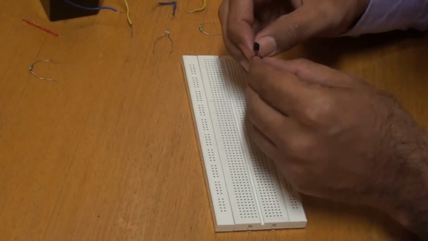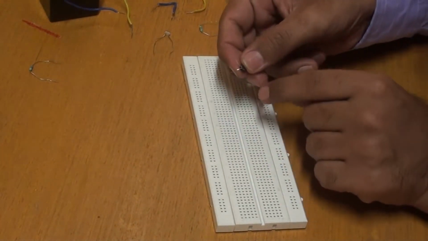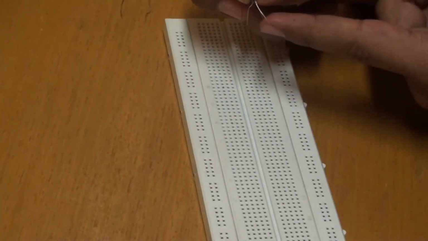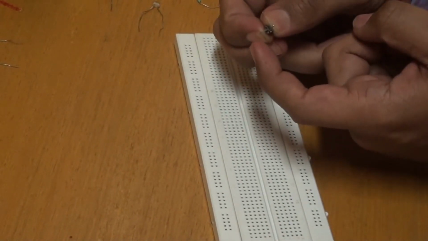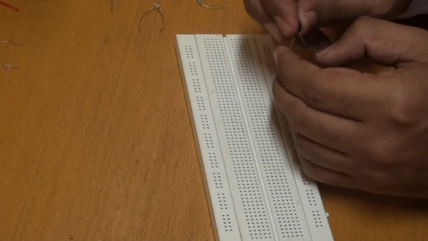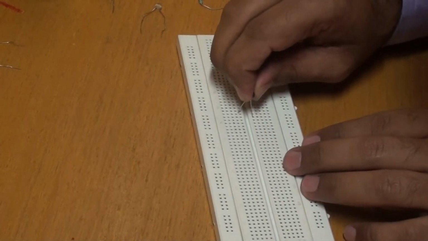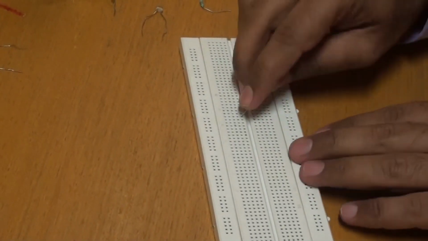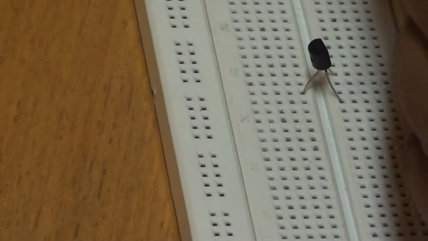Initially I'll be connecting the BC547. As you know, the BC547 has 3 pins, you can see here. This is the collector, this is the base, and this is the emitter. I fix this into the breadboard now. I've just fixed the BC547 transistor. Now I'll be using the photoresistor.